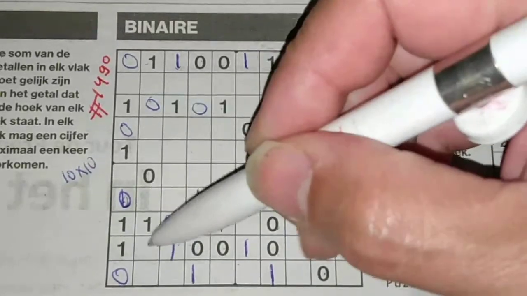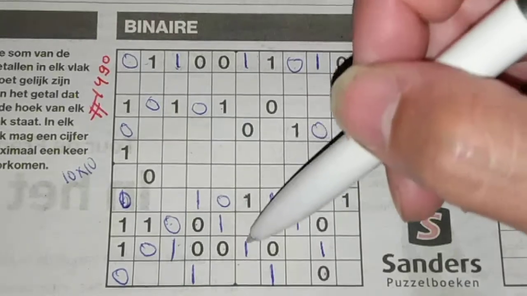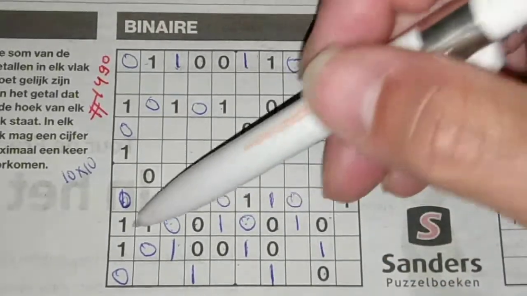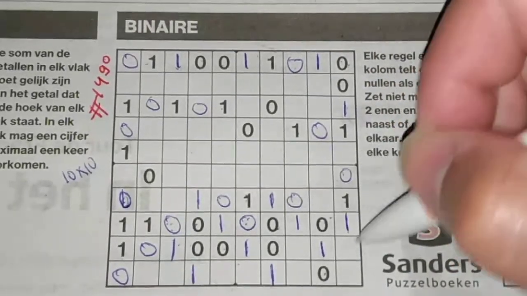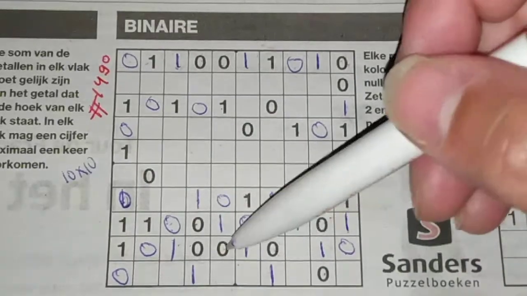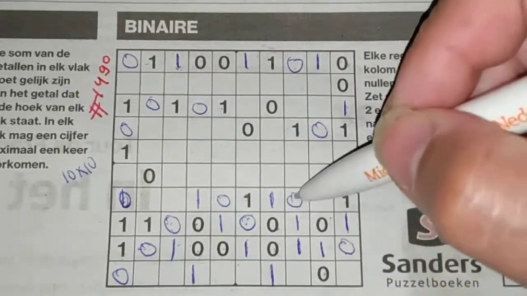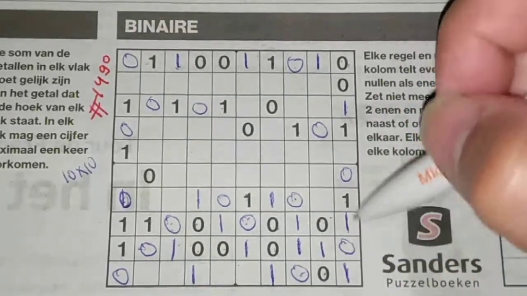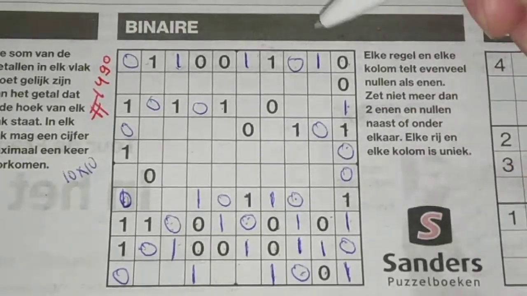Between 2 1s comes a 0. 1, 2, 3, 4, 5 0s, so the rest are 1s. Double 1 here and 0, there a 0. Double 0 here and 1, there a 1. 1, 2, 3, 4, 5 1s, so the rest are 0s.